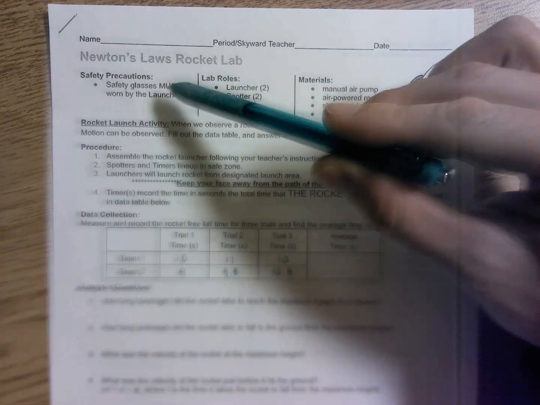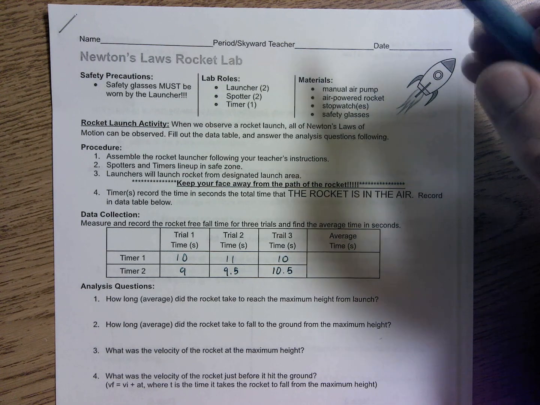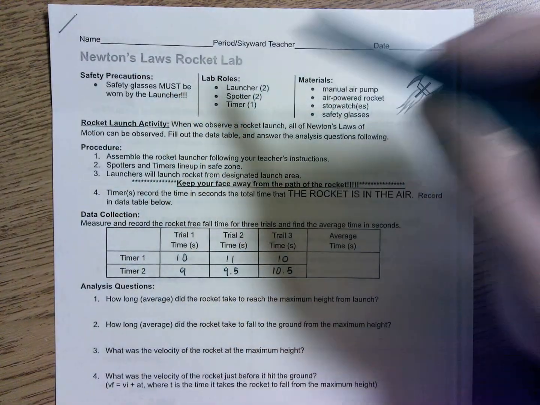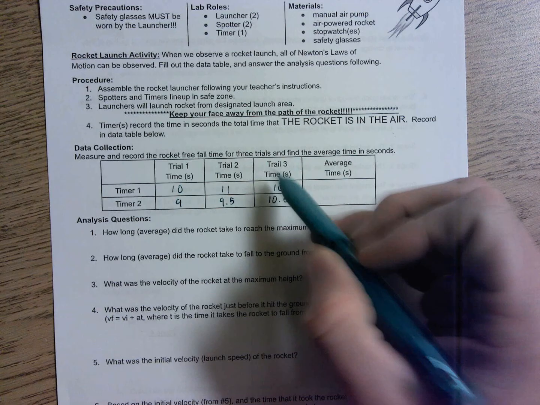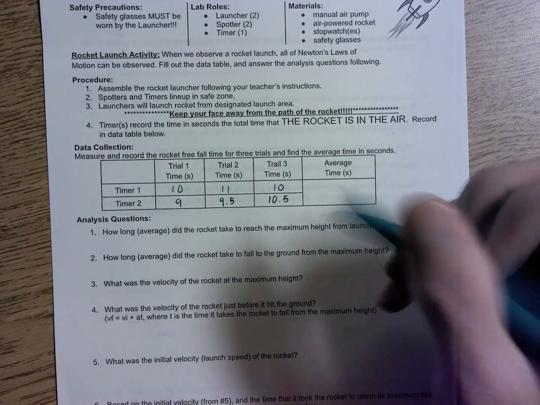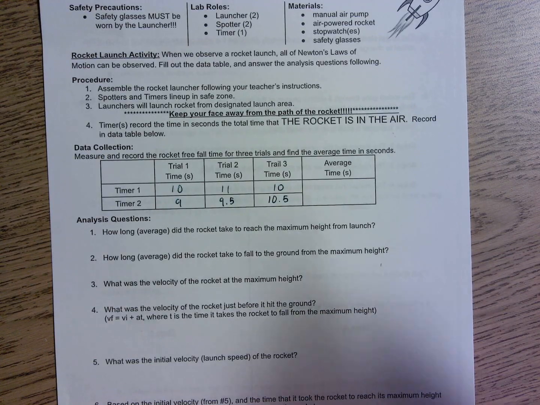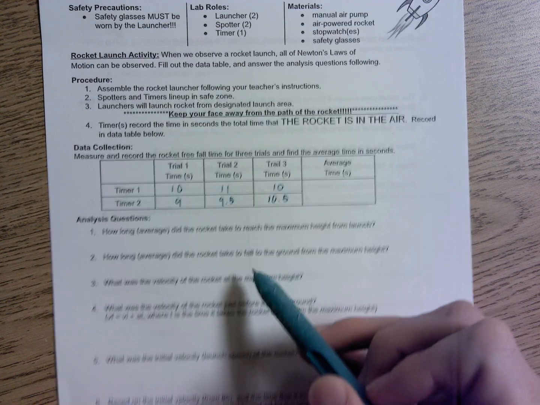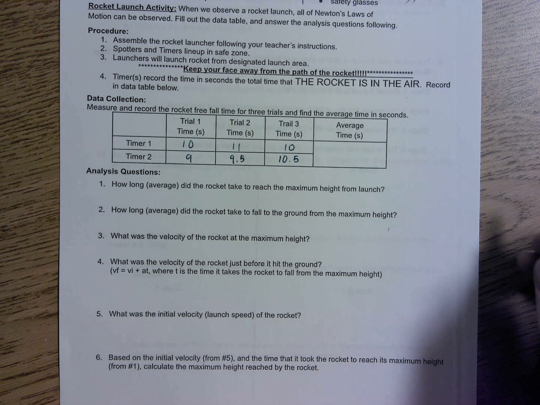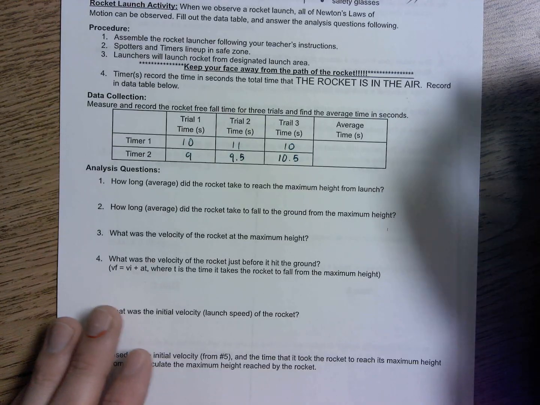We've got the Newton's laws rocket lab today, and today I'm just going to go through some of this and help you guys out to get started here. Okay, so here I've recorded some values that you most likely did not get, especially if you watched the video. I'm going to use some different numbers and go through it using my numbers, and you should be able to follow along, and then do them with the numbers that you came up with.